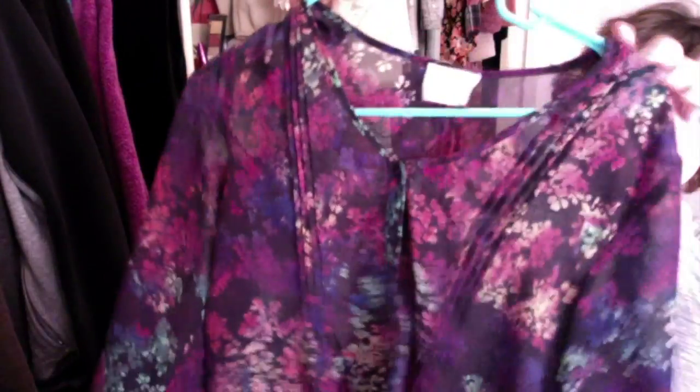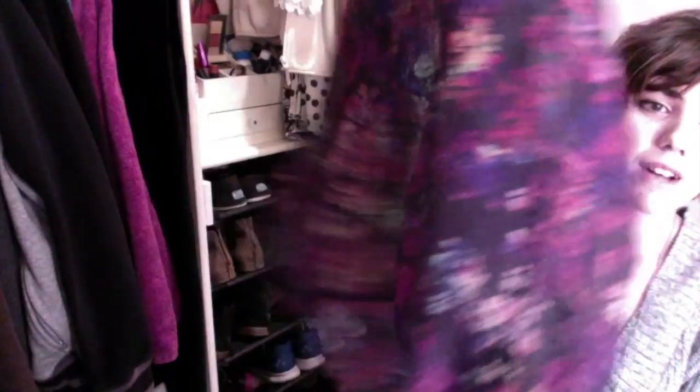The next thing it's going to do is ask you for details. The first thing is the name of the item, or your title. So I'm going to pretend that I am listing this top. I love this top, so I'm not going to list it, but I'm going to pretend like I am. This is just a purple blouse from Urban Outfitters. The brand is Pins and Needles.